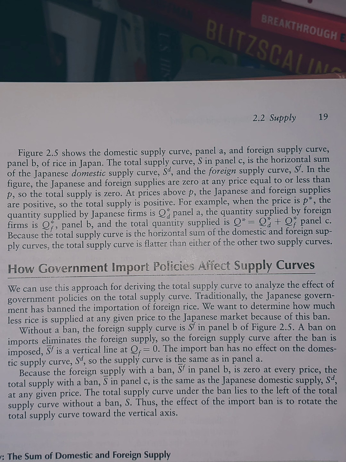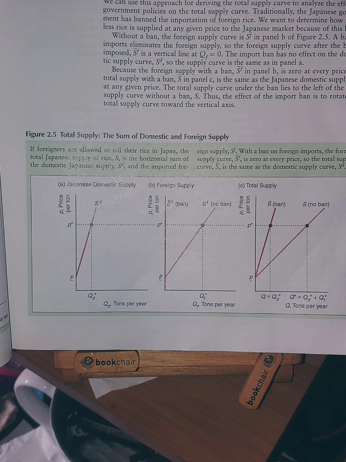Figure 2.5. Total supply, the sum of domestic and foreign supply.